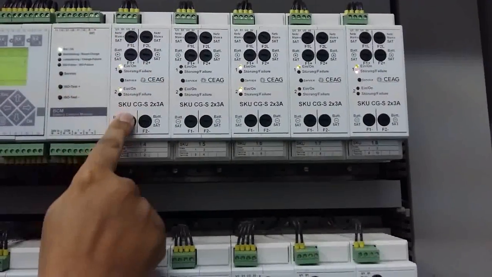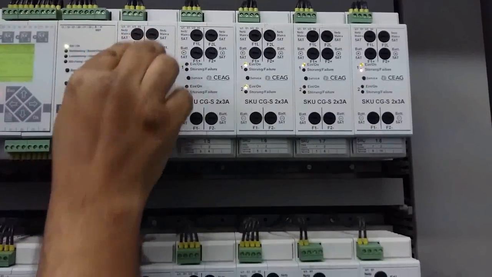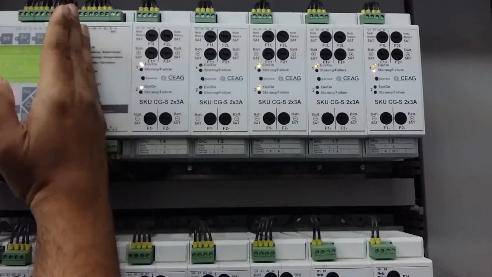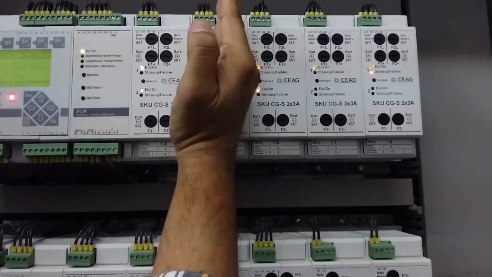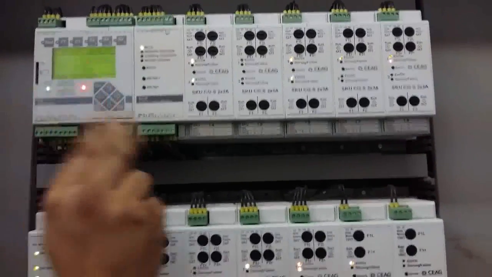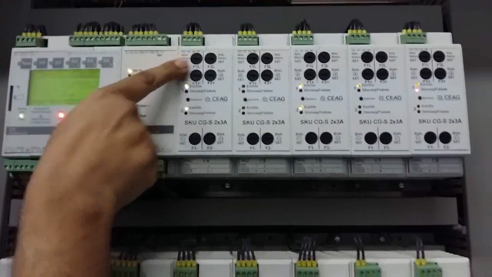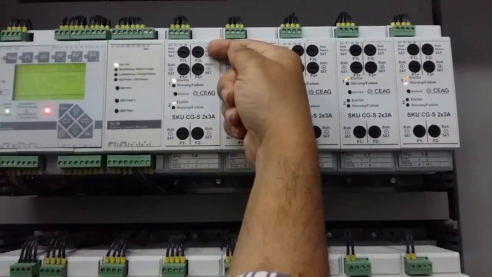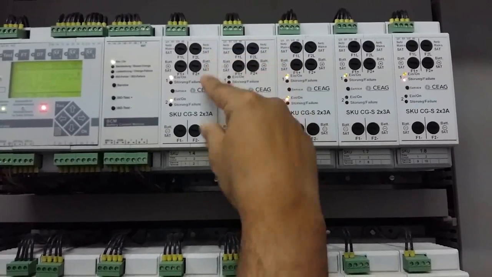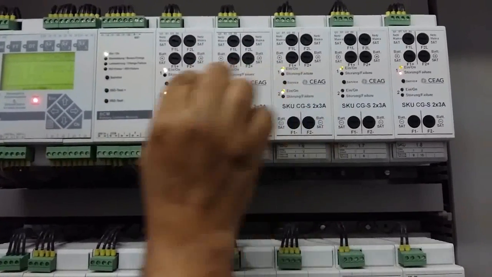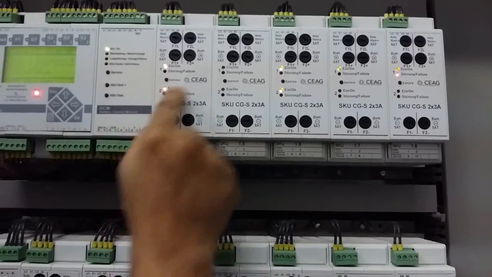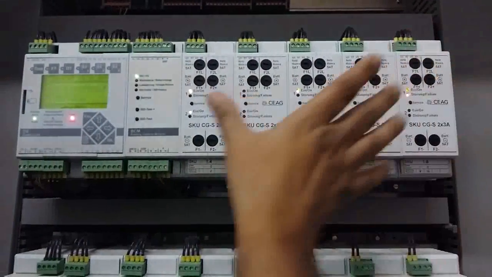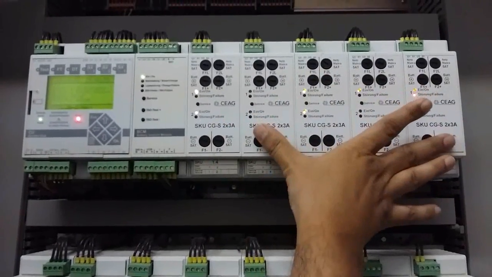In that you will find some fuses. In one module, you will find 6 fuses. There are 2 circuits. If you see this side, the left side has one circuit, and the right-hand side is the other circuit. This is the AC fuse, and these are the DC fuses for the first circuit. Similarly for the other circuit, this is the AC fuse, and these 2 are the DC fuses. Similarly for circuits 1, 2, 3, 4, 5, 6, 7, 8, 9, 10. This is the first row, having 10 circuits with 5 SKU modules.